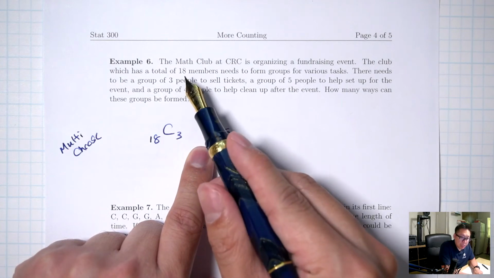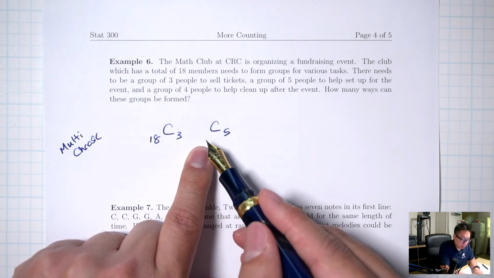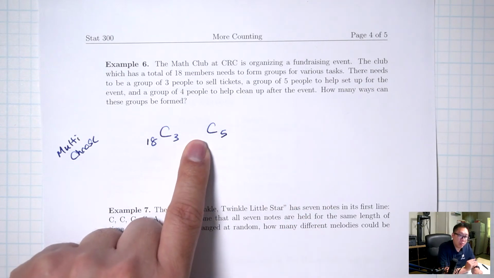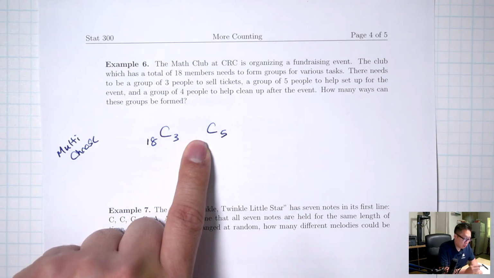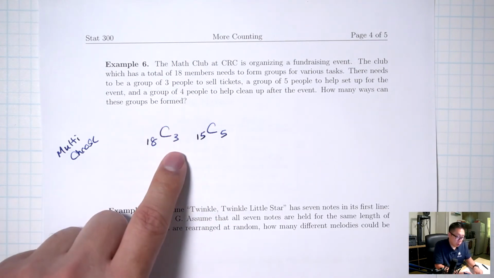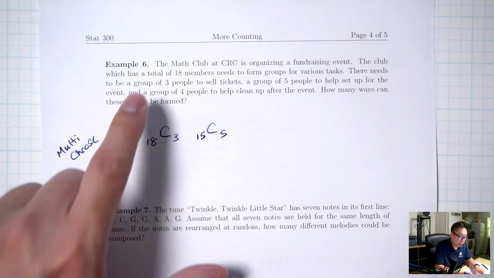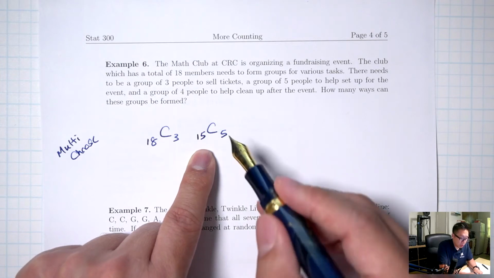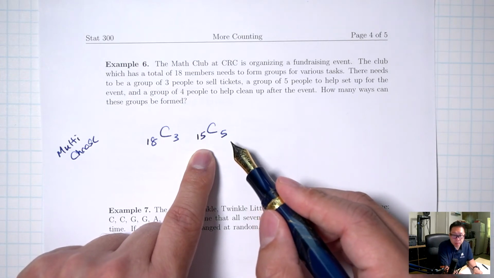We don't actually have the 18 total anymore because we already picked 3 people to sell tickets. So how many people do we have left? 18 minus 3. That's 15. Okay, so we picked 3 people already to sell tickets, so we don't have the full 18 anymore. We have 15 people left, and then from the people left, we're picking 5 people to help set up.